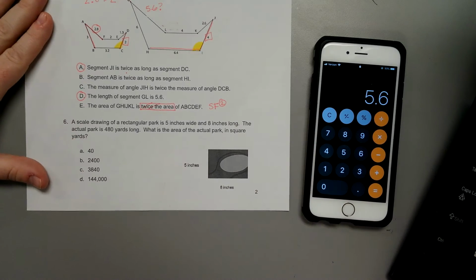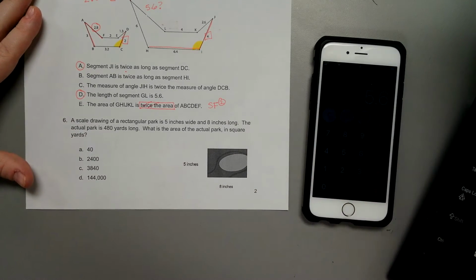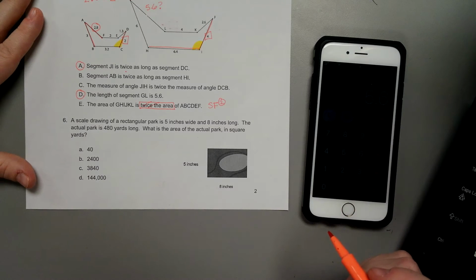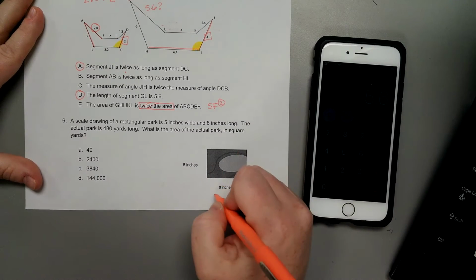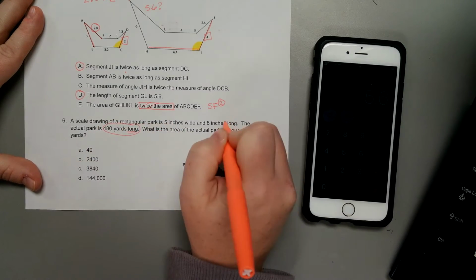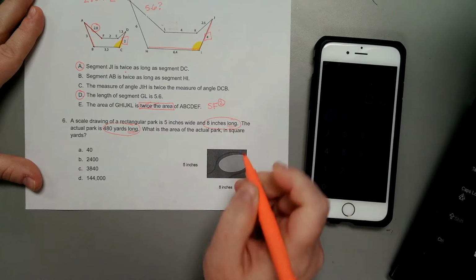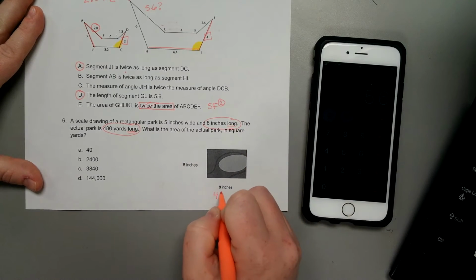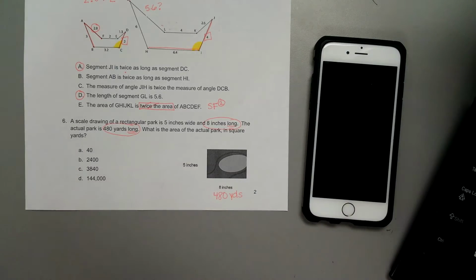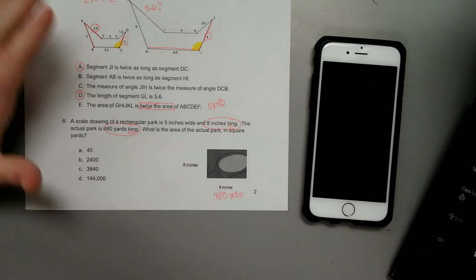Number 6, a scale drawing of a rectangular park is 5 inches wide and 8 inches long. The actual park is 480 yards long. So that means it corresponds to our 8 inches long. So 480 yards. What is the area of the actual park?